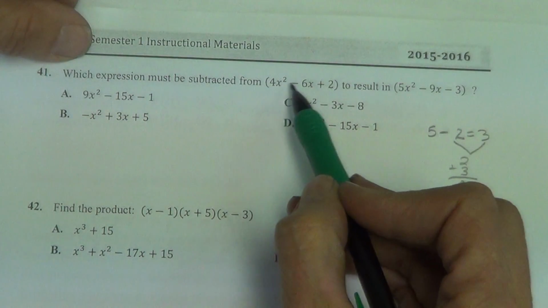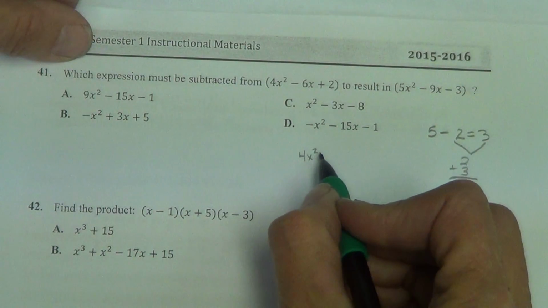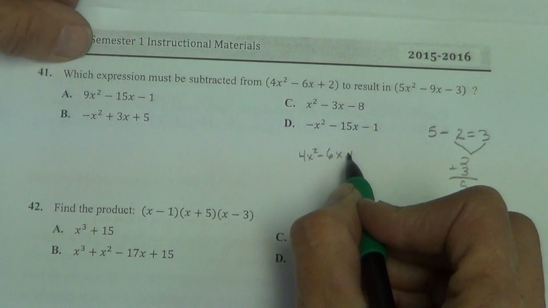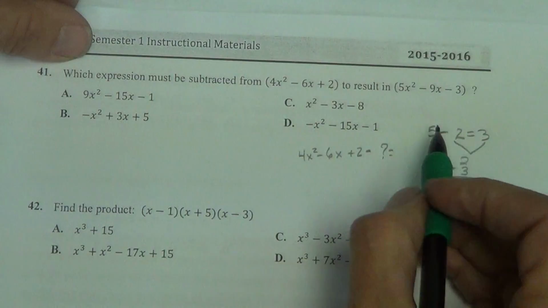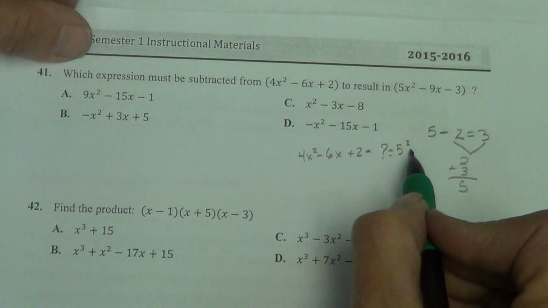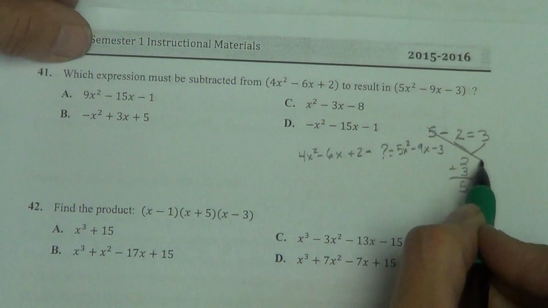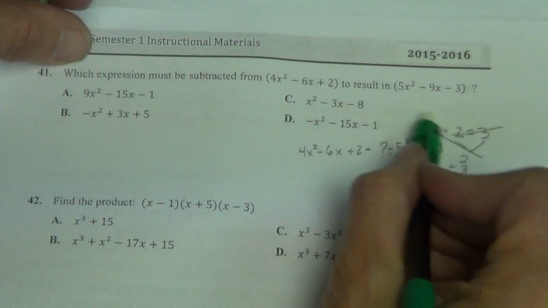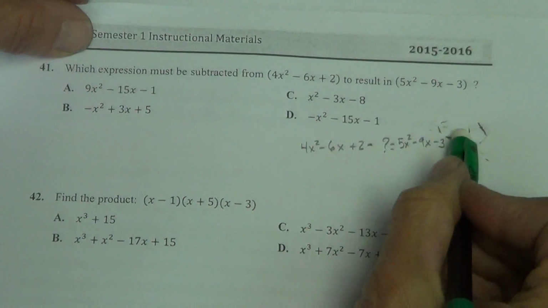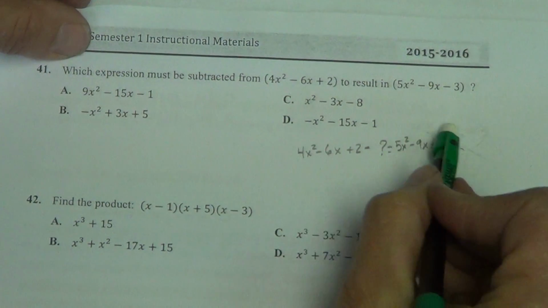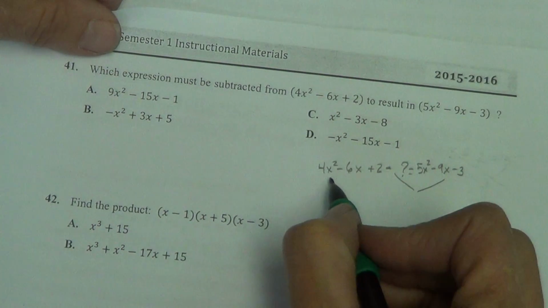Okay, so if I'm saying that I'm going to subtract it from this, 4x squared minus 6x plus 2, I'm going to subtract something, and I'm going to end up with 5x squared minus 9x minus 3. So let me erase that. Get it out of our space there. This is just like the simpler subtraction problem. I'm just saying, well, these two must add to equal that.